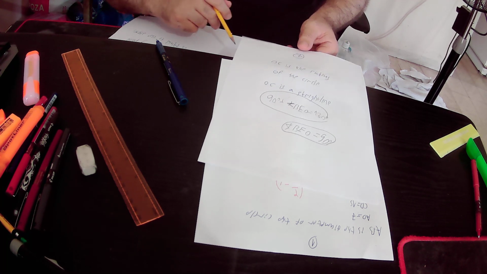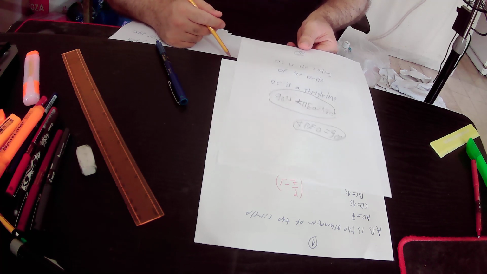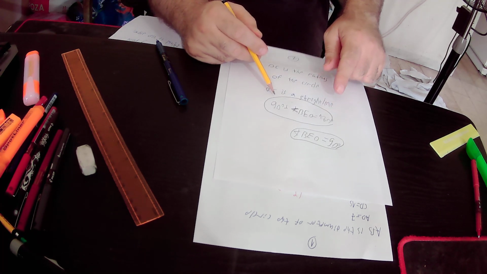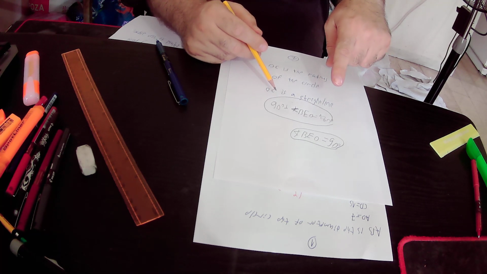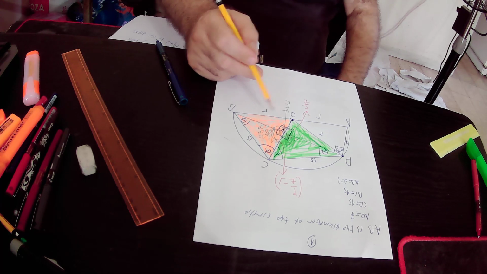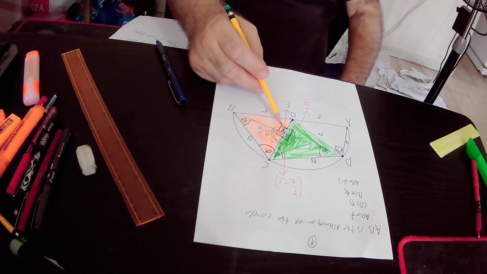Here we subtracted 90 degrees from this equality, and we got that angle BEO equals 90 degrees. So angle BEO is a right angle.